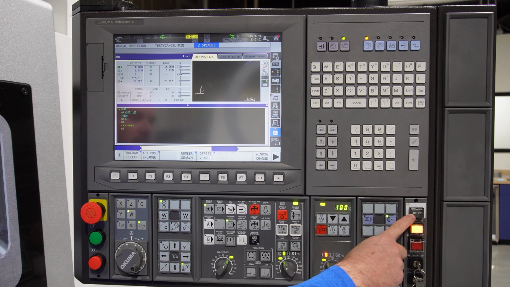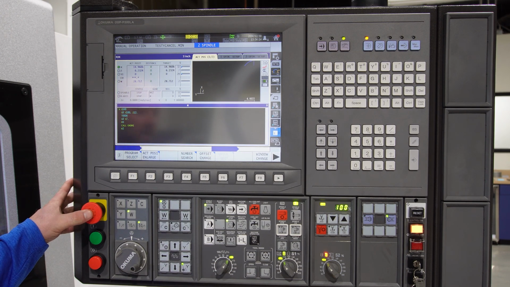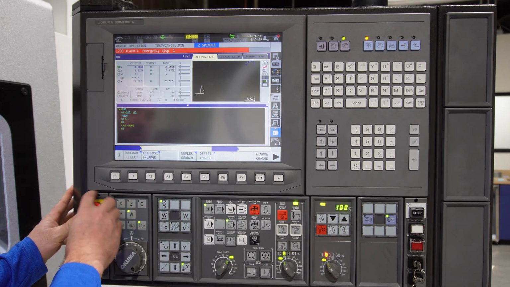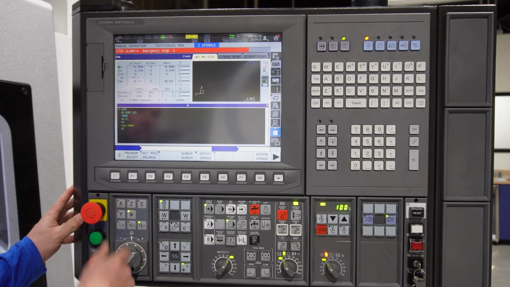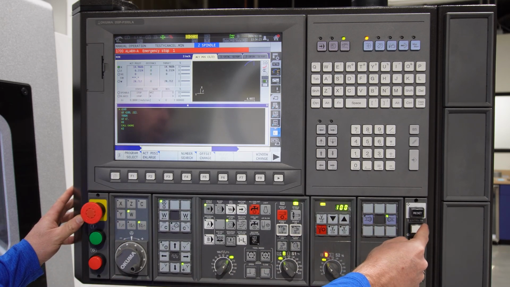Next is our reset button. This will reset the machine to normal operations if it's in an alarm state. This button is your control on button. It turns the machine on when the main power is on. Also, if e-stop is depressed and you need to restart the machine to normal operation, you press control on to restart it.